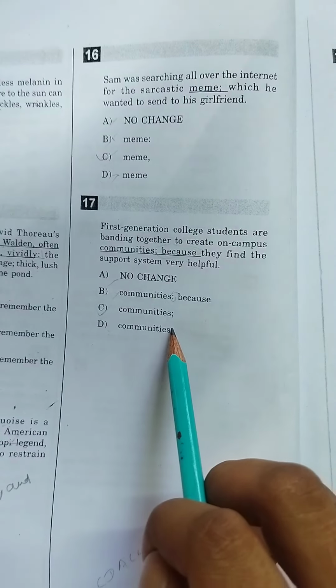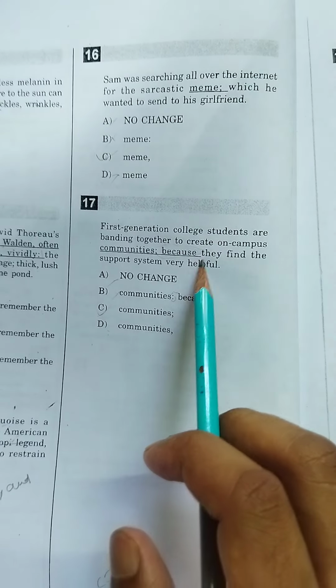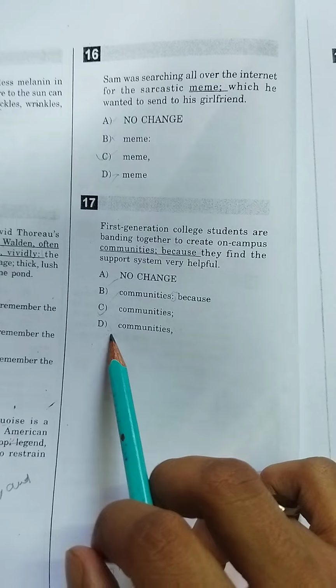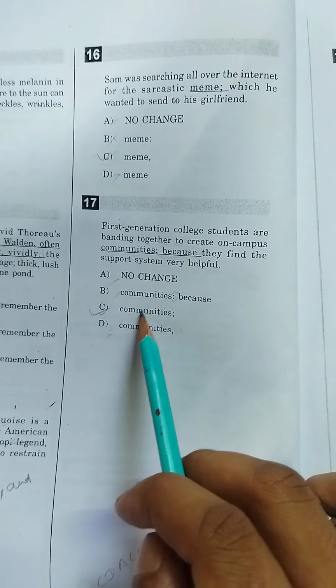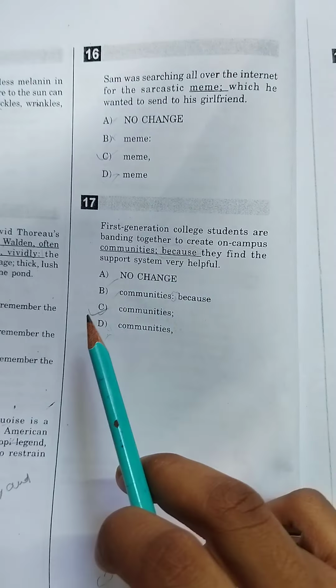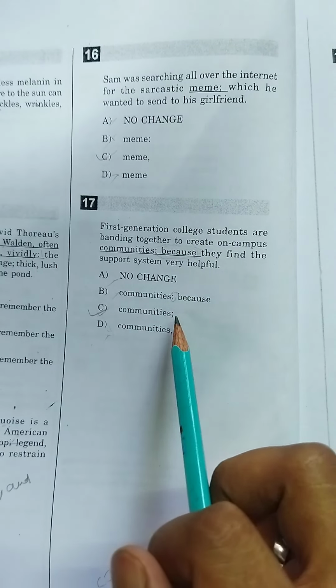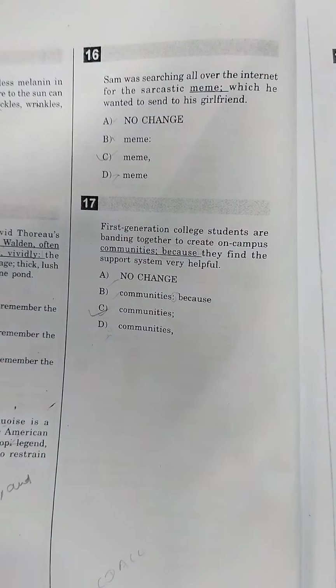In Delta we can use a comma. Actually, up to here we couldn't use a comma because it creates a comma splice, so Delta is wrong. Charlie is the right answer because here the "because" is eliminated from the sentence. We don't have to use "because" here, so Charlie is the right answer.